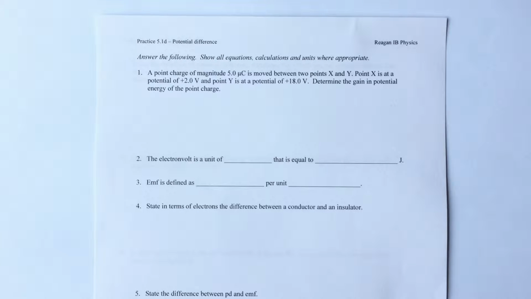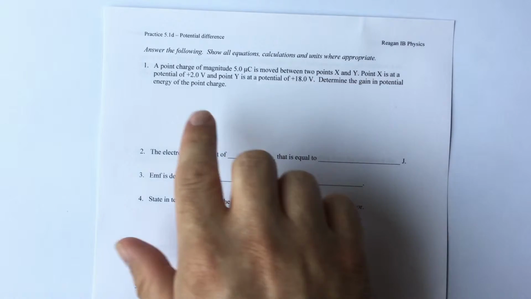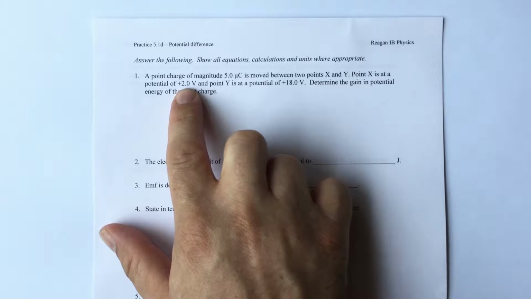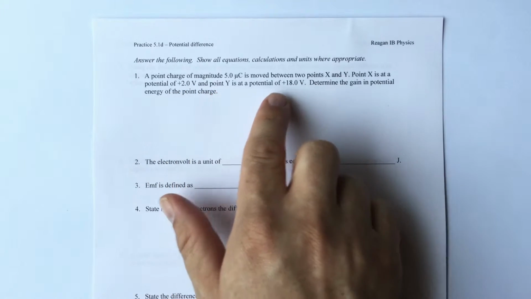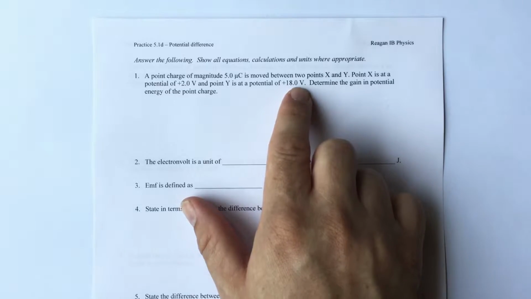A point charge of magnitude 5 microcoulombs is moved between 2 points, x and y. Point x is at a potential of 2 volts, and point y is at a potential of 8 volts.